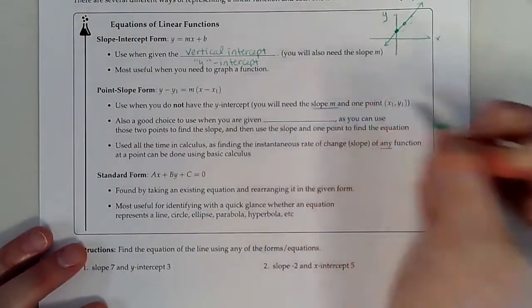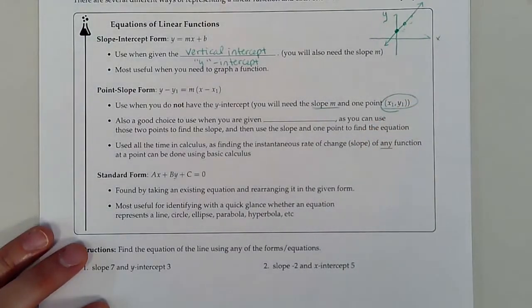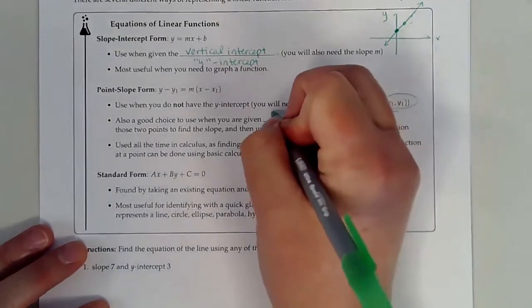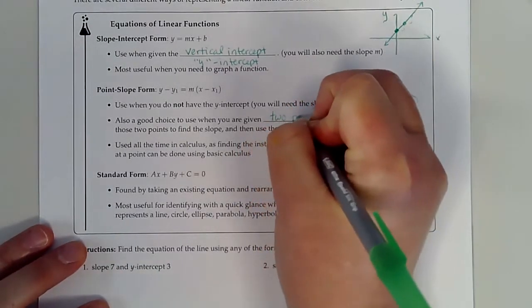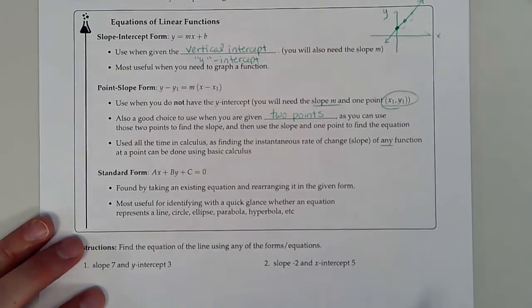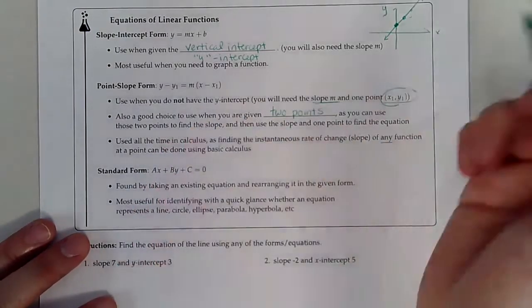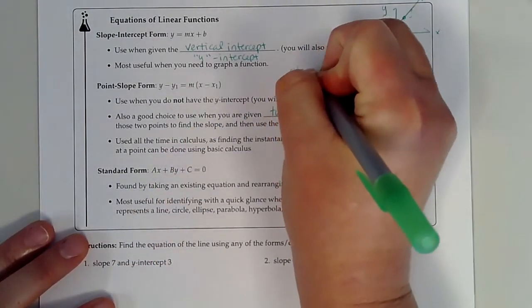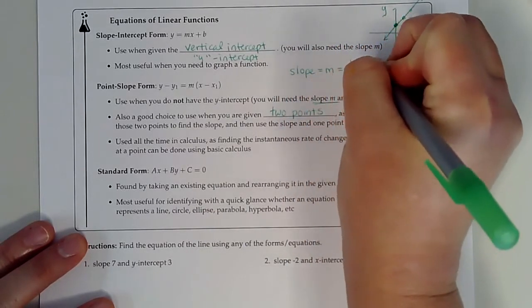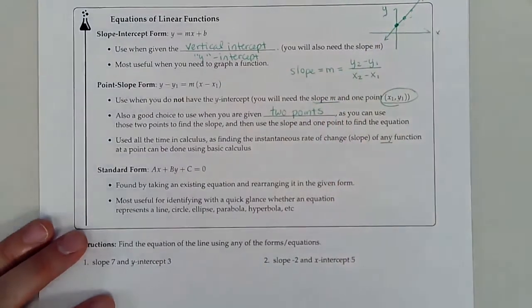So that slope is still represented with the letter m, and then that point we represent with x1, y1. Okay, this is also a really good choice to use if you're given 2 points. So if the problem just says find the equation of the line that goes through these 2 points, this is the form you're going to want to use. And the way that you would tackle that is by finding the slope first. And that slope formula, in case you've forgotten, is m is equal to y2 minus y1 over x2 minus x1.